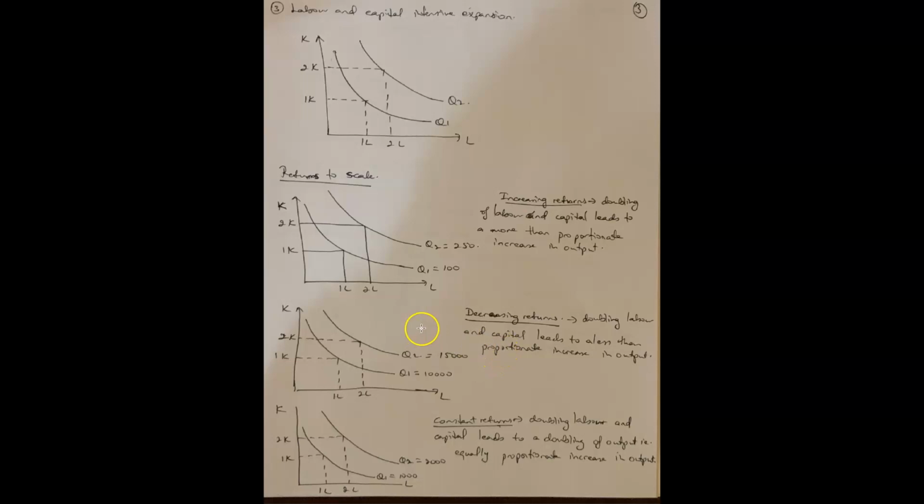Now, this means that your output has only increased by about a half, okay? So in this instance, doubling labor and capital led to a less than proportionate increase in output, okay? Meaning that you would have doubled your inputs, but output increased by only 1.5, okay?